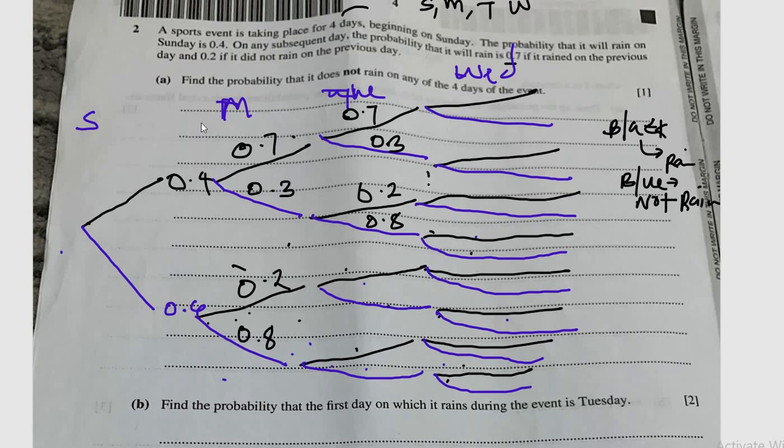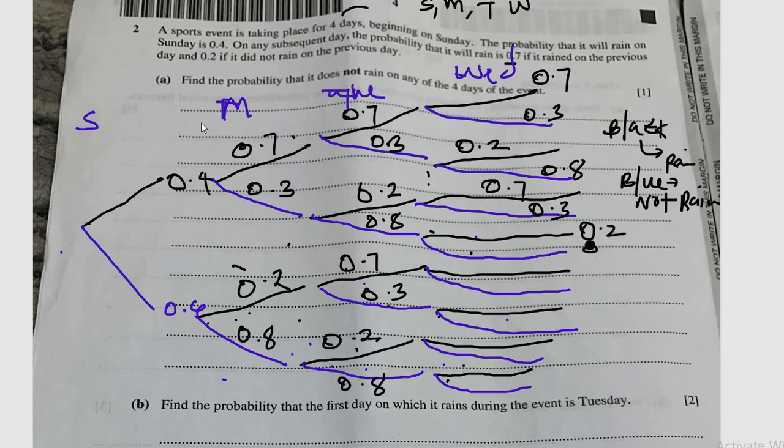Here is 0.2, it will rain here. So the probability that it will rain the following day is 0.7, 0.3. It did not rain here, so the probability that it will rain next is 0.2, here will be 0.8. Follow the process according to the instruction. Now, let's go back to Wednesday. It rained on Tuesday, so the probability that it will rain on Wednesday is 0.7. Here will be 0.3. It did not rain, the probability that it will rain here is 0.2, here 0.8. It rained on Tuesday, so the probability that it will rain on Wednesday is 0.7, here is 0.3. It did not rain, here will be 0.2, here will be 0.8.